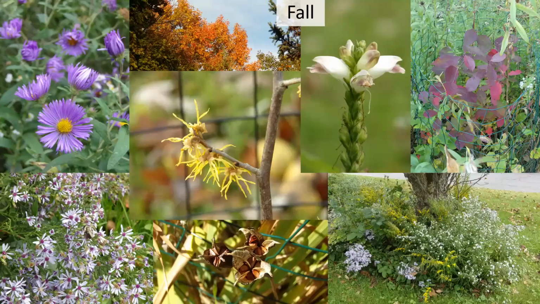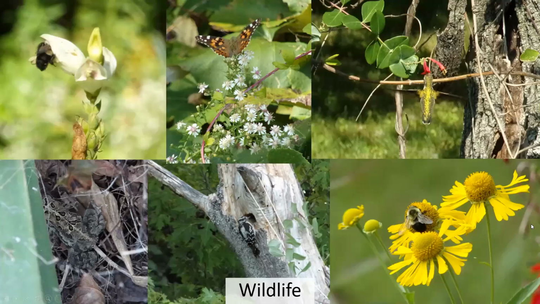And in fall, you get the leaf color. This is a black gum, and this is an oak tree. New England aster and blue wood aster, and witch hazel gets really cool flowers in November, which is pretty unusual. The seed heads get cool. This is the iris, Iris versicolor. And then this is a little shade garden with a few different asters and goldenrods blooming. And turtlehead is another fall one that looks really cool, I think.